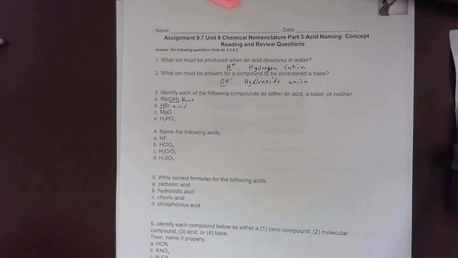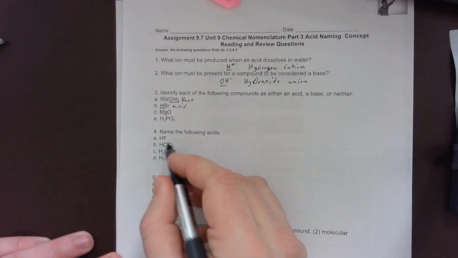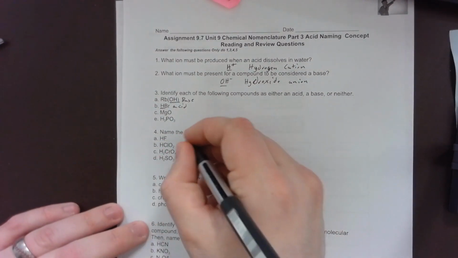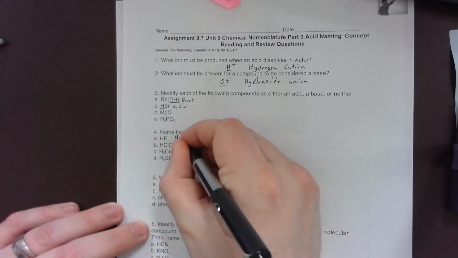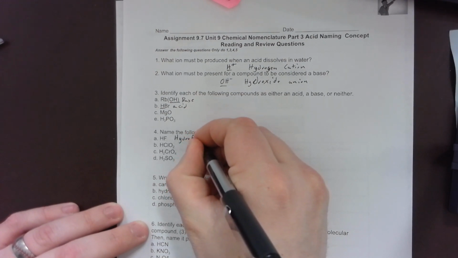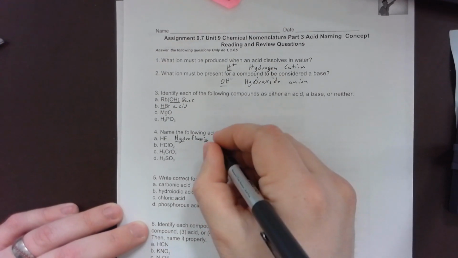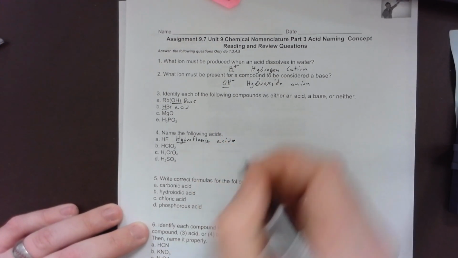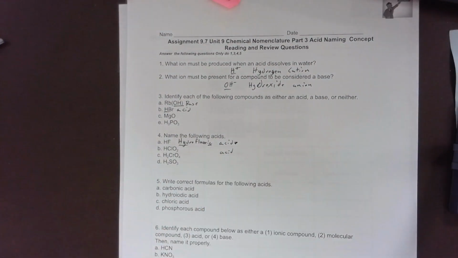Okay? So in this one, we know that it is an acid, but we have to name it based on whatever we're looking at. Remember, if it is binary, meaning there's only two elements, we always have hydro, and in this case it's fluorine, so hydrofluoric, because we always have to have the hydro and the ic in it, and then acid. So all four of these are going to be acids. You just have to follow the rules based on what you have.